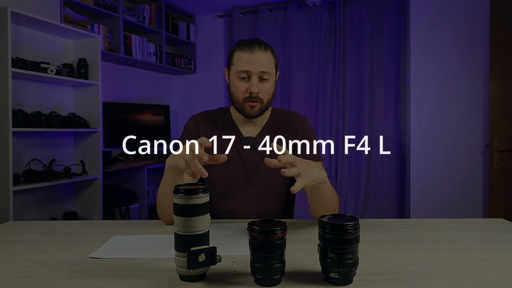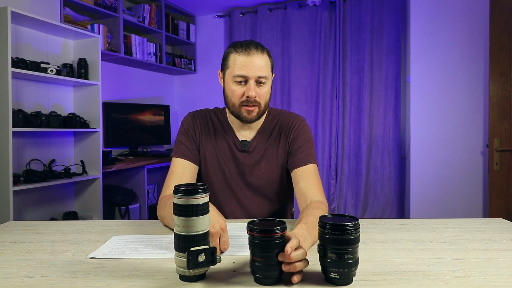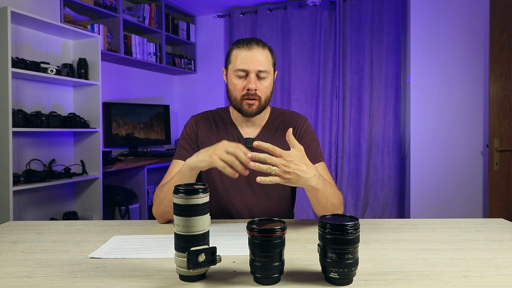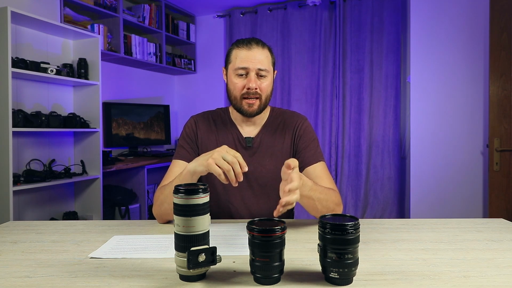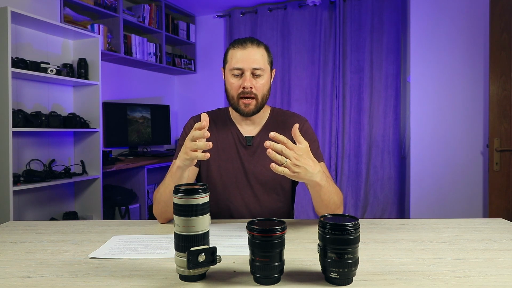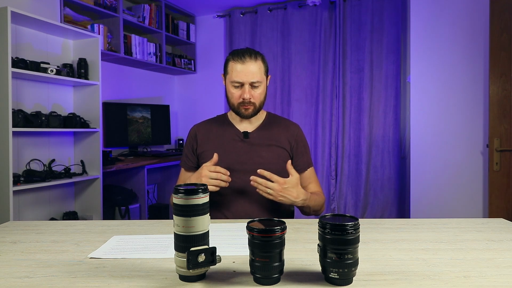Now let's move to the second lens, and this is the Canon 17 to 40 millimeter f4 L lens. One of the great benefits of this lens is the fact that it has a really short focus distance, only 17 centimeters, and because of that you get really close to the foreground elements and you have a really beautiful and dynamic perspective to your photos.